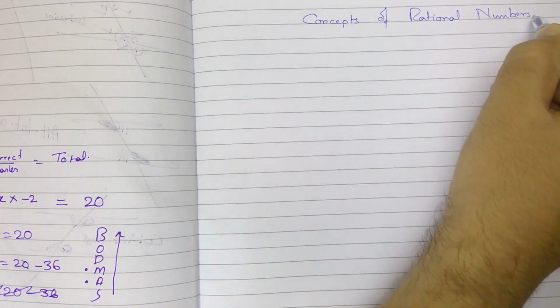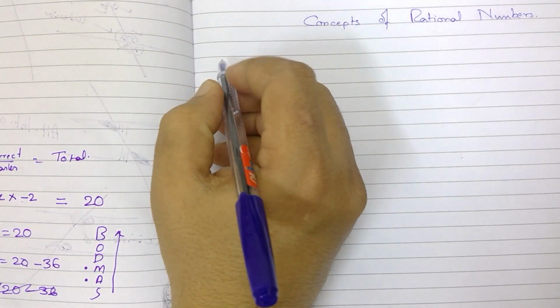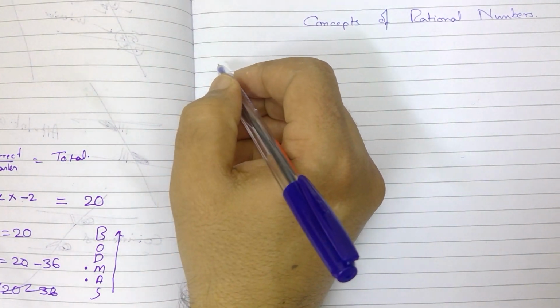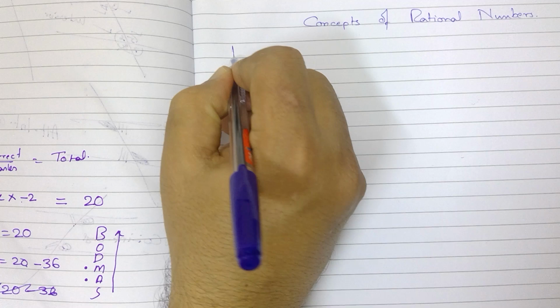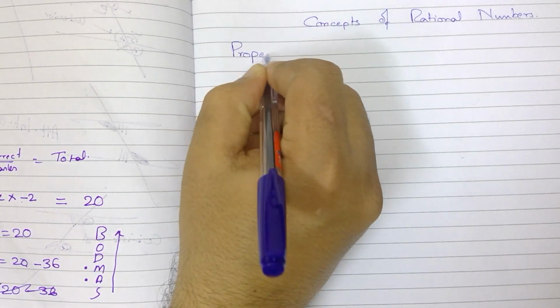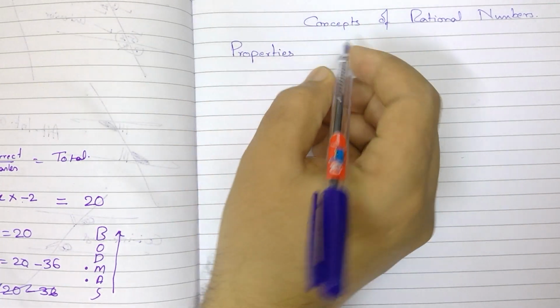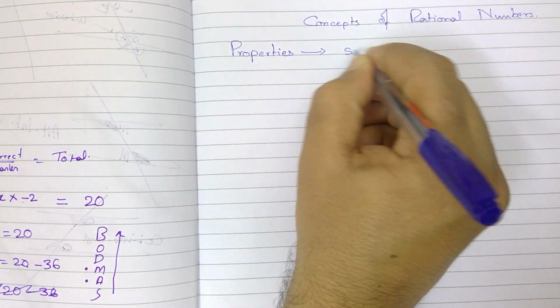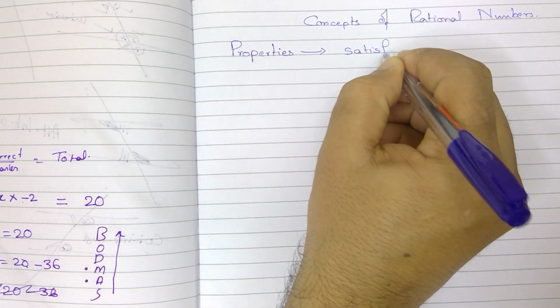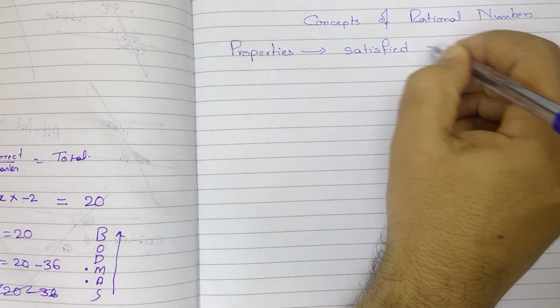Okay, so in this chapter, like we have studied in the previous classes, we study here about all the properties, and whether they are satisfied or not satisfied with the set of rational numbers.